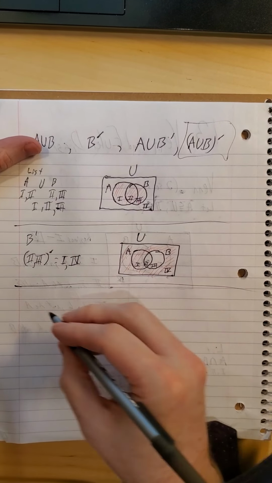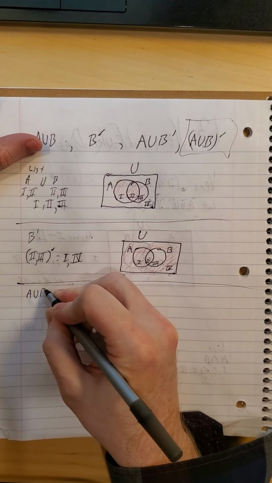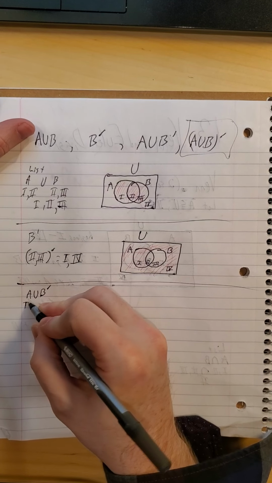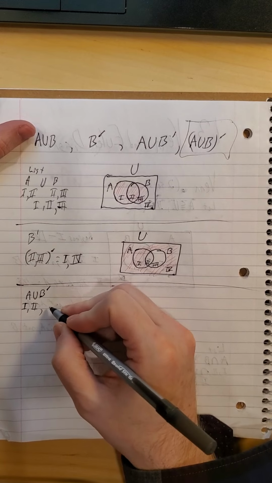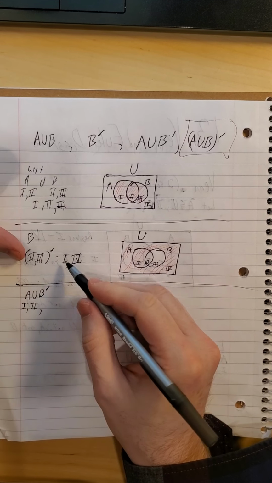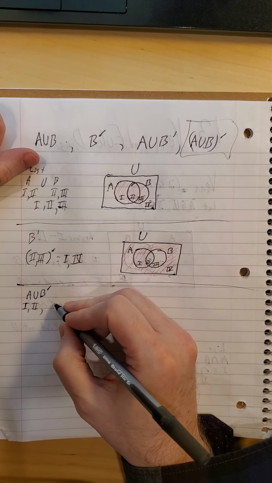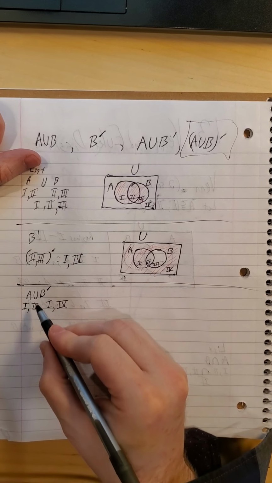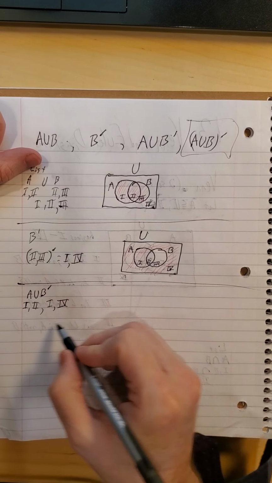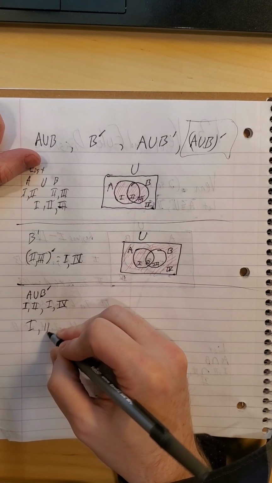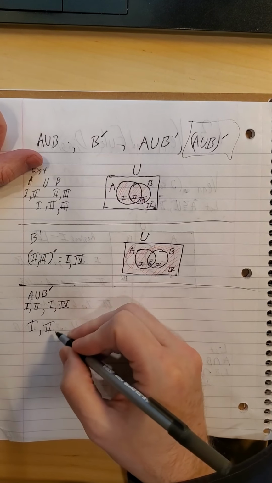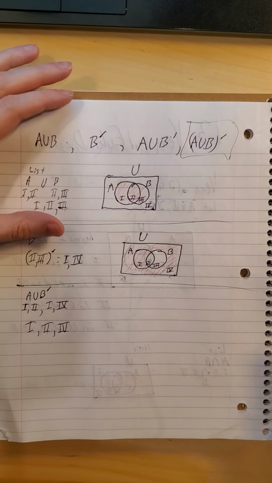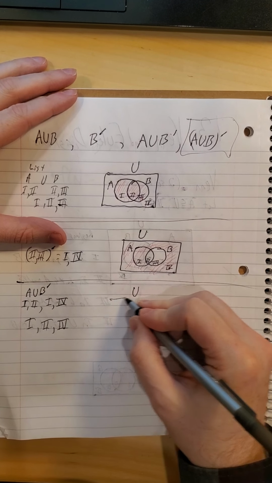The one that probably took you the most time, A union B complement. So A, we've already seen was region 1 and region 2. B complement we saw in the previous problem was regions 1 and 4. And since we want the union, anything in this list we keep. So we keep 1, we keep 2. I don't see a 3 anywhere in that list, so we'll skip that. I do see a 4 though. So everything except for region 3 will be shaded in my drawing.